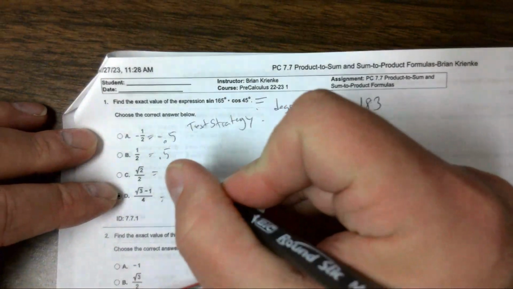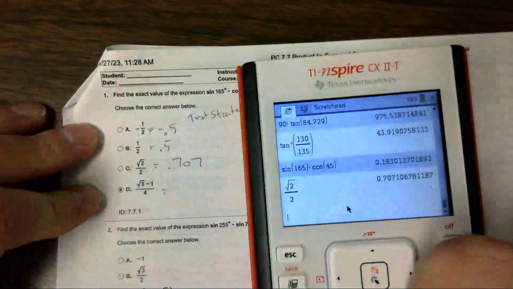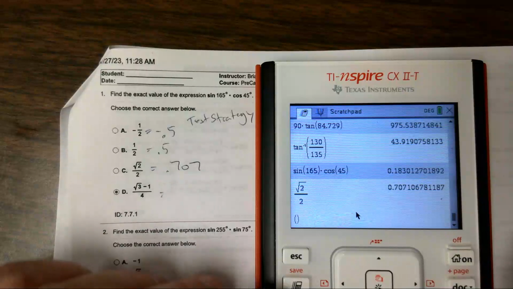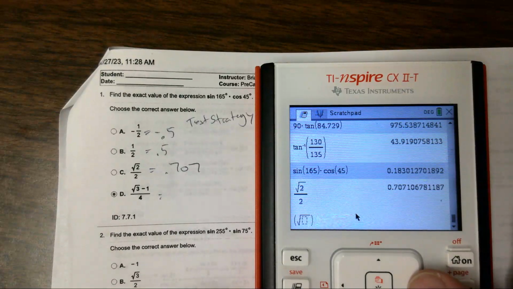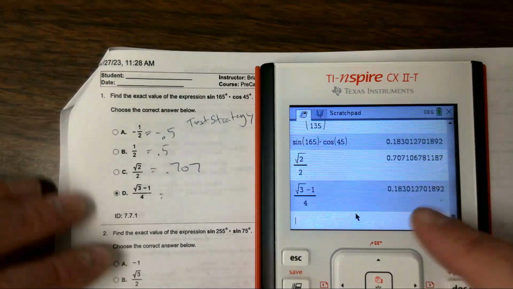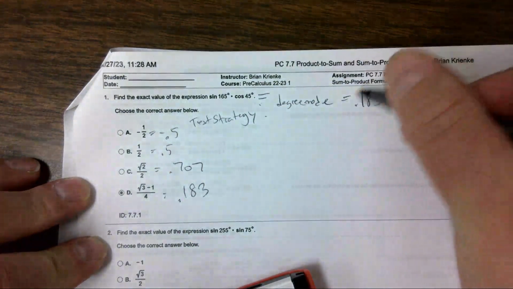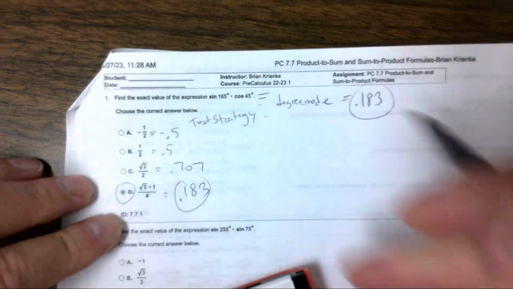That was one of your common ones. And if I do this one, which is square root of 3 minus 1 in your numerator, and then 4 in your denominator, I get the 0.183. And so since these match, then D is your answer.